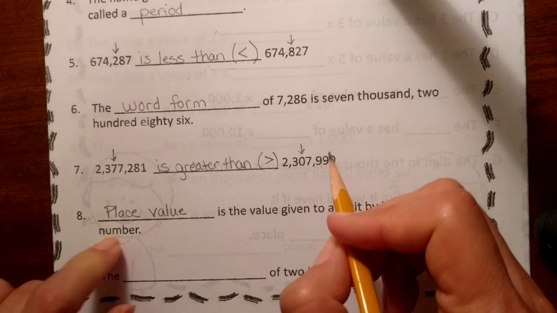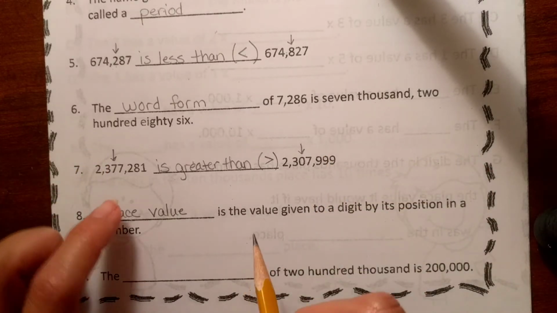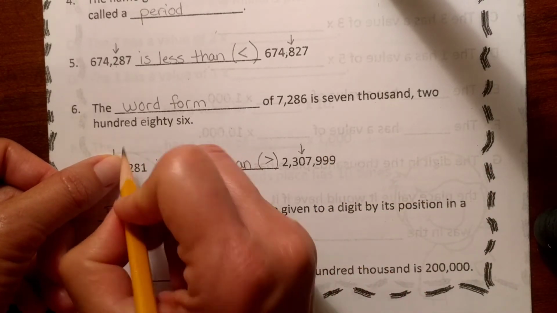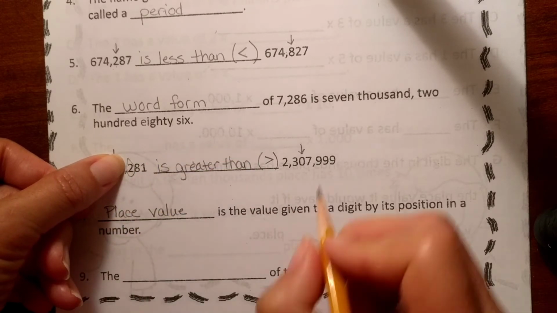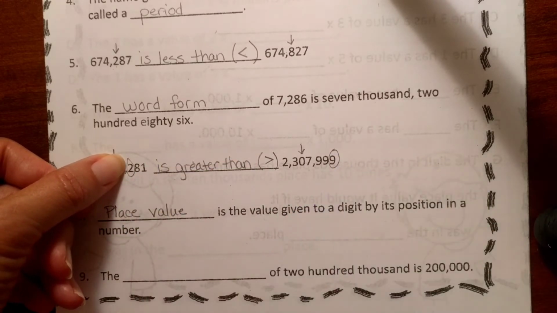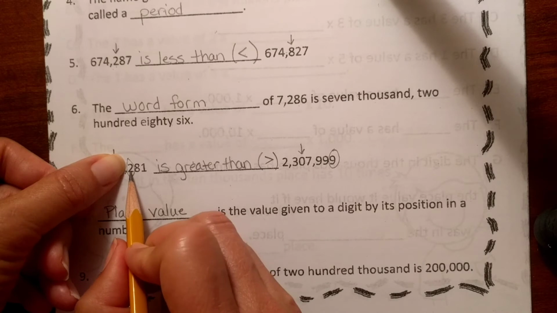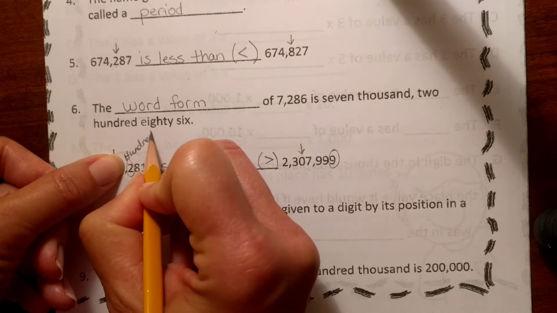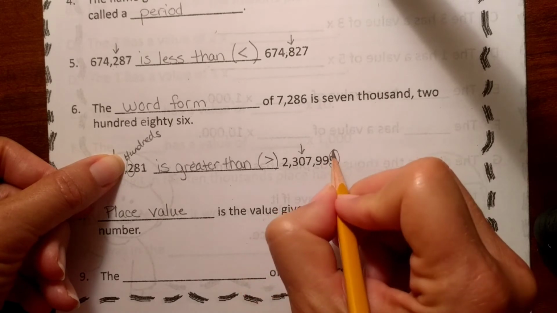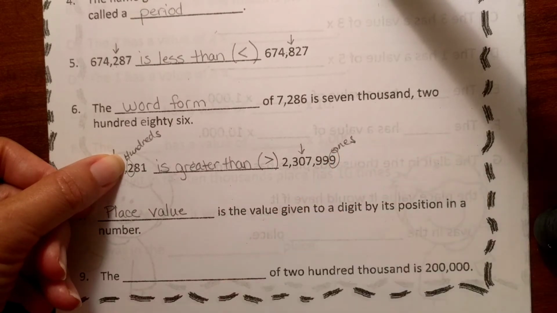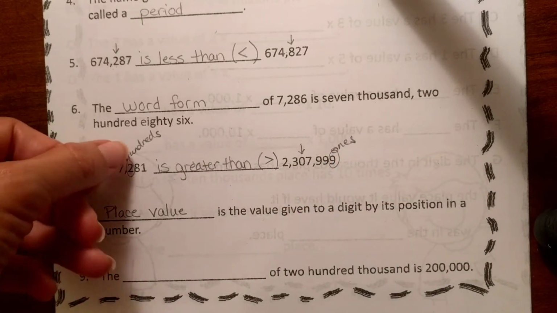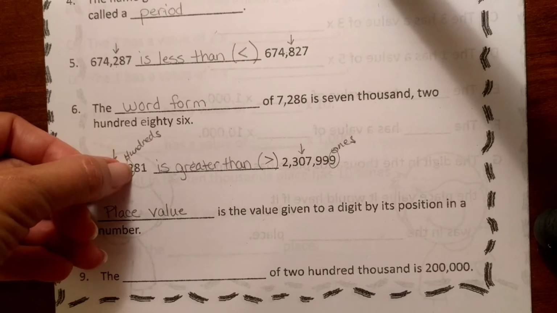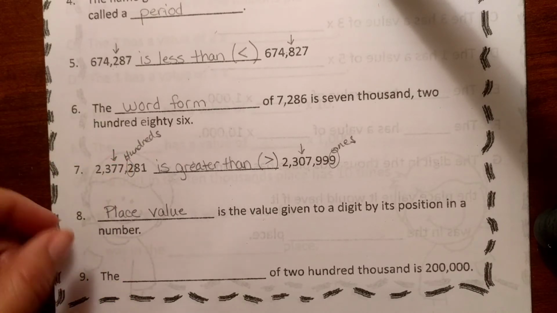So the value of this 2 right here is greater than this 9 over here because the 2 is in the hundreds place and the 9 is only in the ones place. Therefore, its place value makes this more valuable.